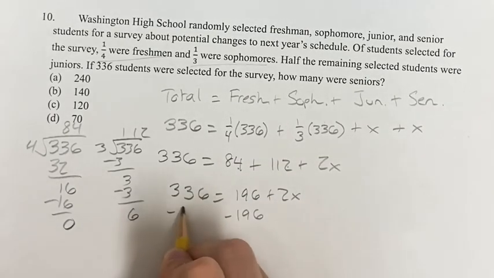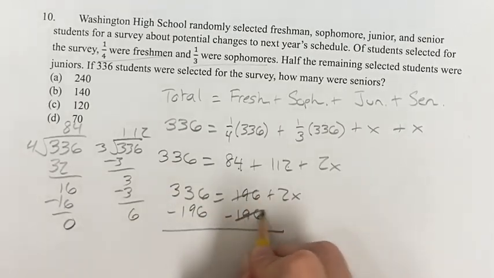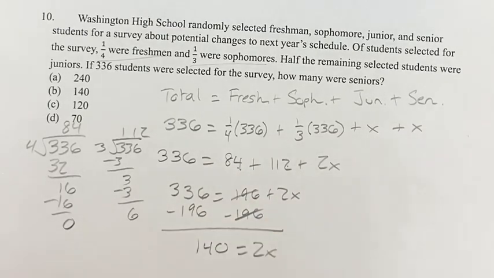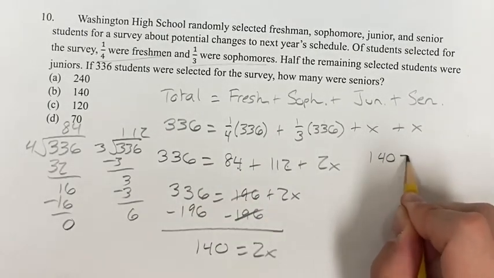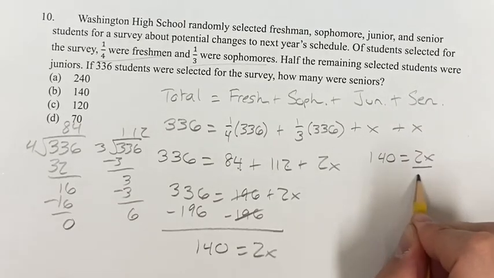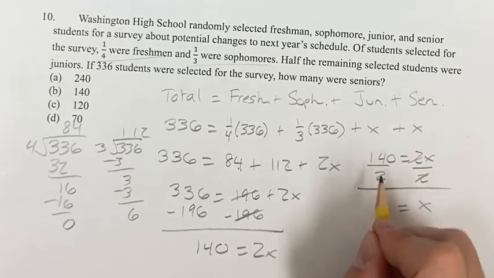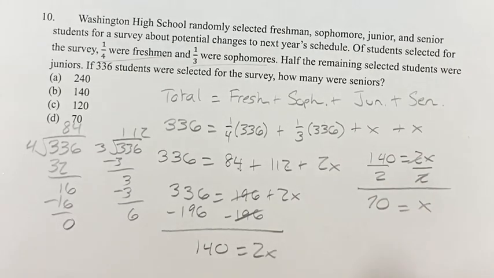Subtracting 196 from both sides, these cancel. We have 2x on its own is equal to 336 minus 196, which is 140. Just rewriting that up here, 140 is equal to 2x. Divide both sides by 2. This cancels and we get x is equal to 140 divided by 2, or 70.